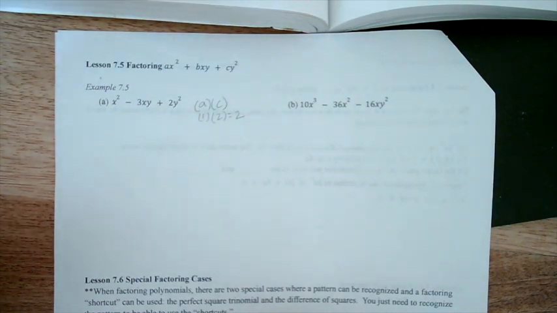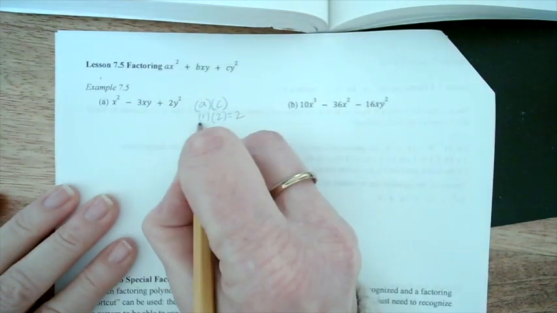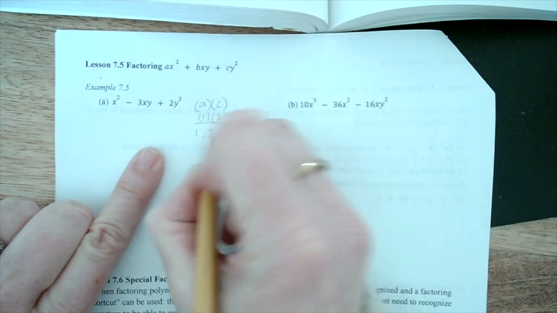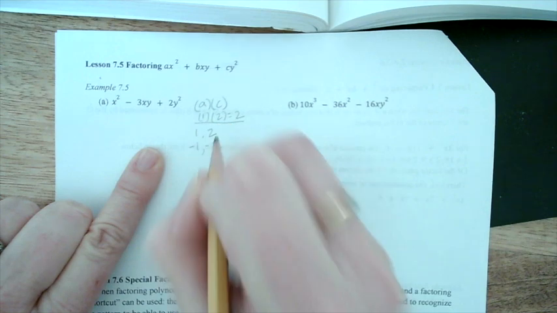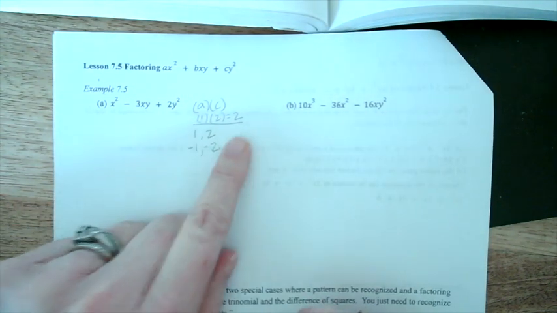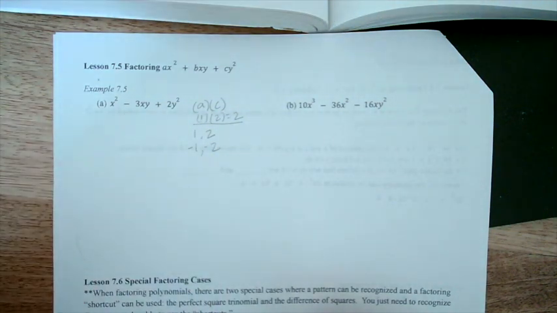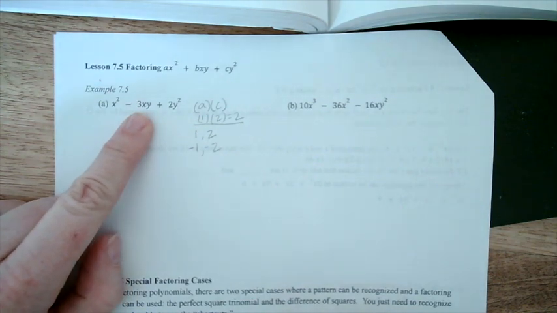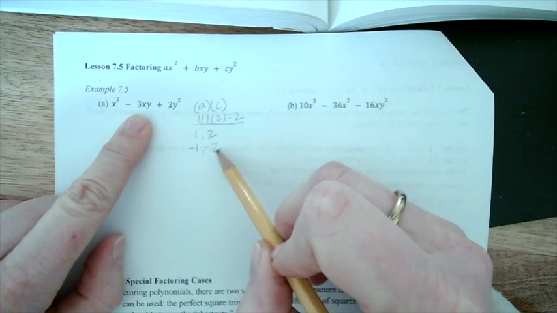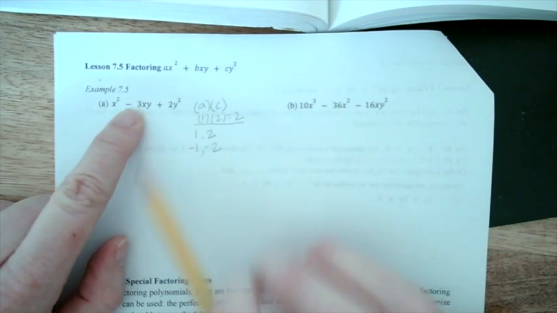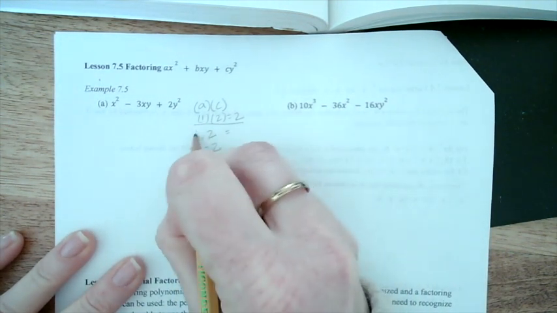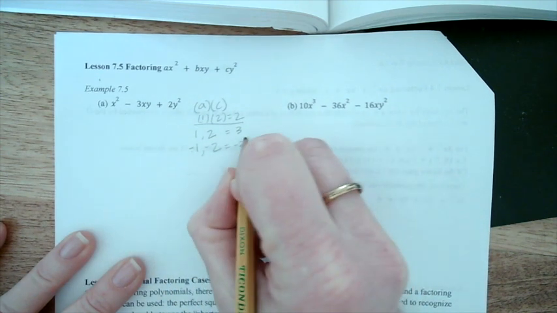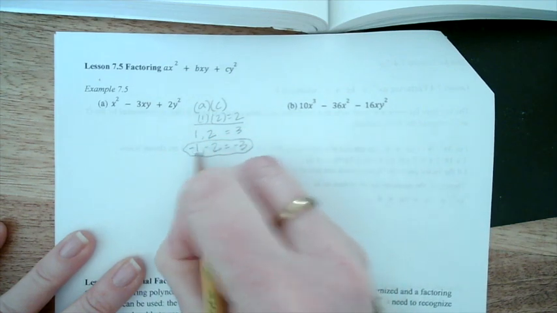Then we need to look at all the factor pairs for 2. This is a positive 2, so we have 1 times 2, or negative 1 times negative 2. Those are our two factor pairs that equal 2. Then we look at the center term and determine which factor pair equals negative 3. If we add 1 plus 2, we get 3. Negative 1 plus a negative 2 yields negative 3. So we're going to use those two.